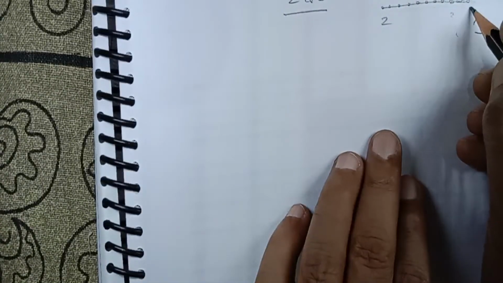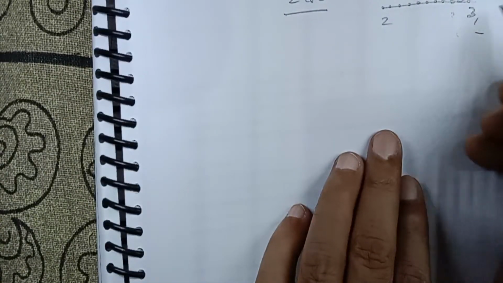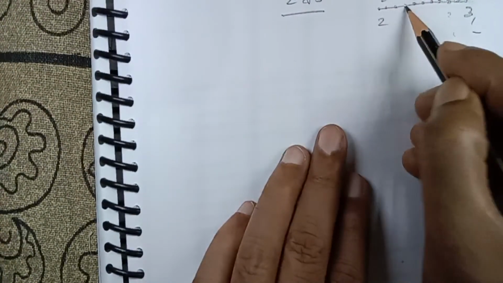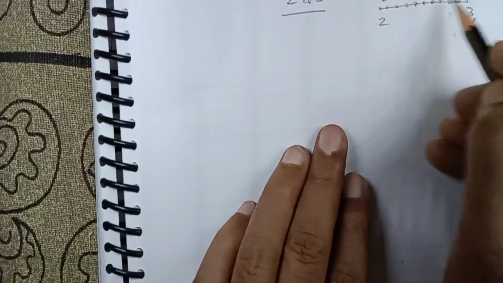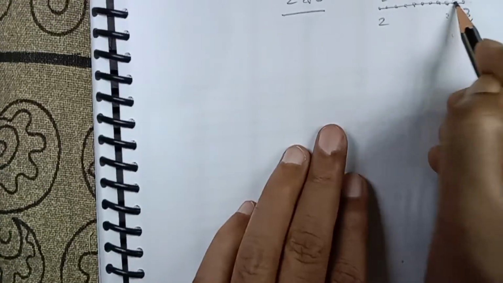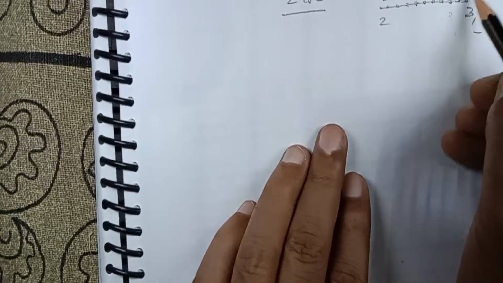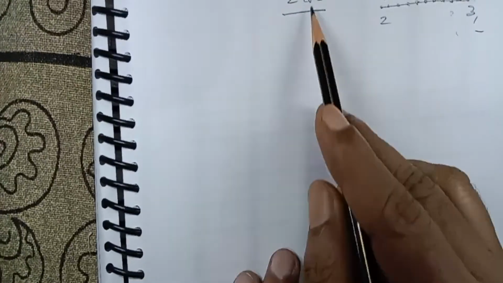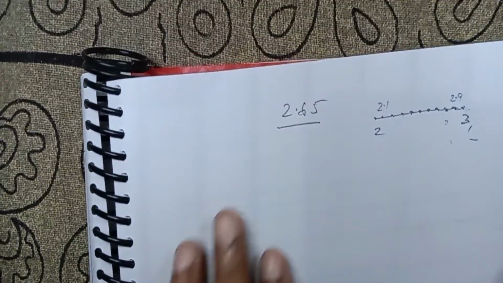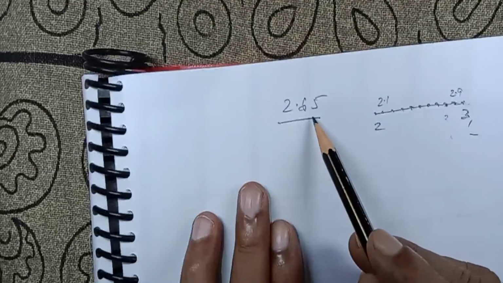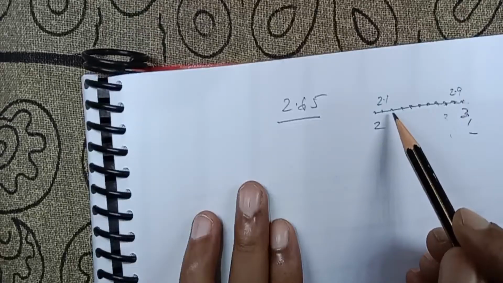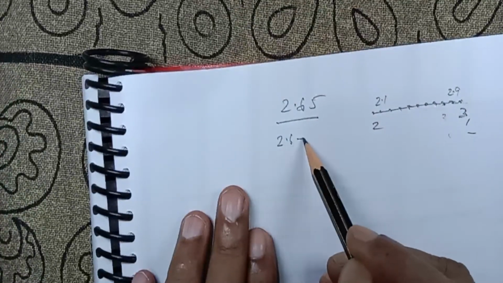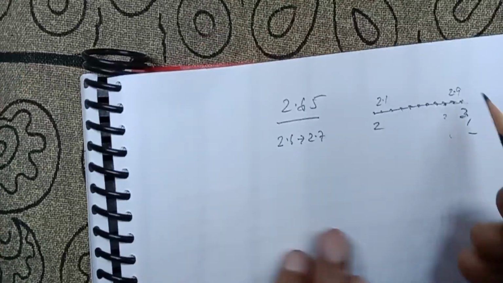Okay, so it will be better. What I am talking about is this will be 2.1, 2.2, 2.3, 2.4, 2.5, 2.6, 2.7, 2.8, 2.9, 3.0. Okay, so 2.65 will be between 2.6 and 2.7.